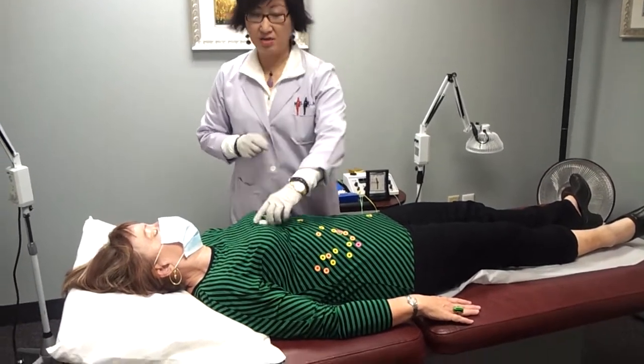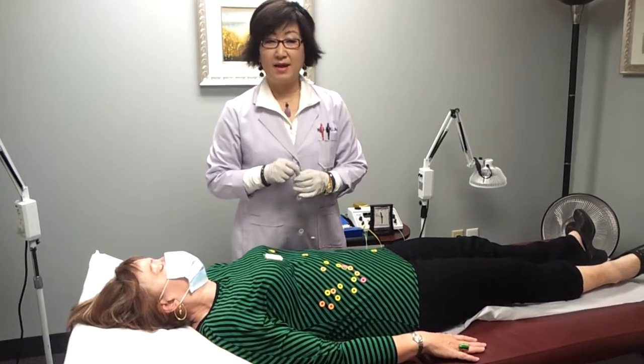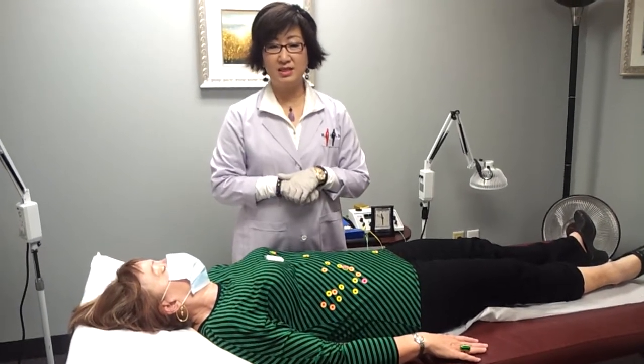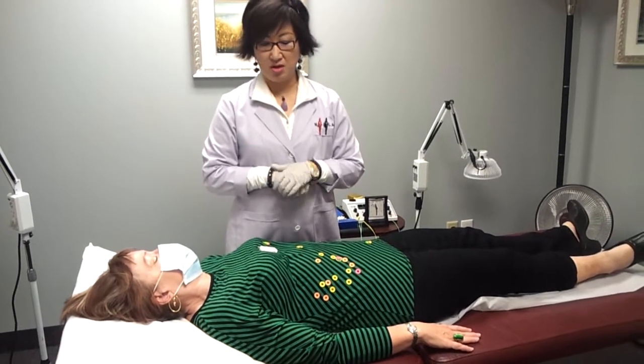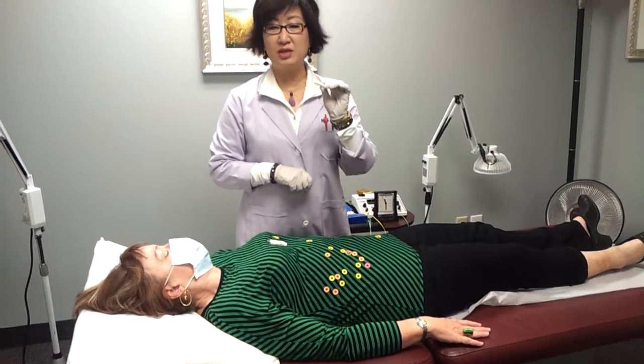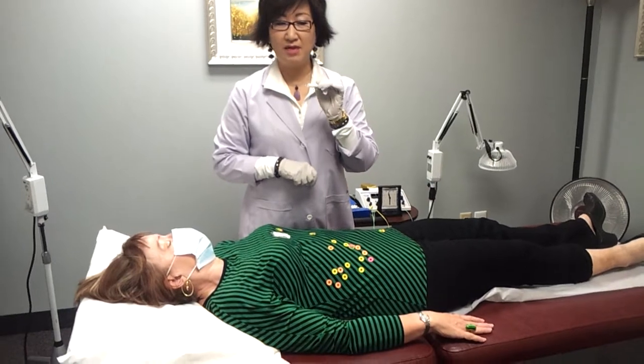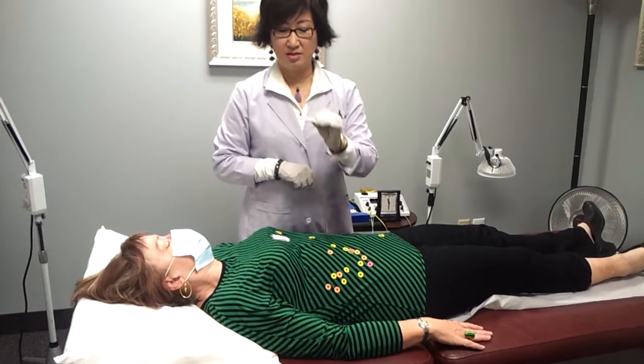Test vials are little ampoules that contain frequencies in distilled water. Each ampoule has its own pathogen's frequency.